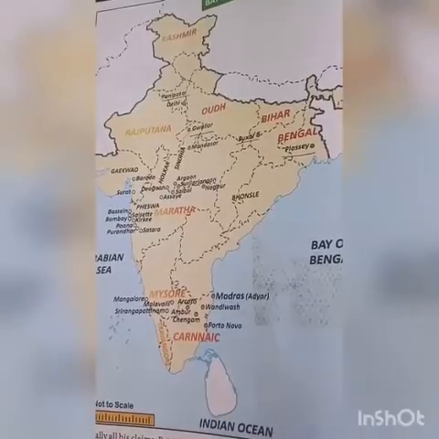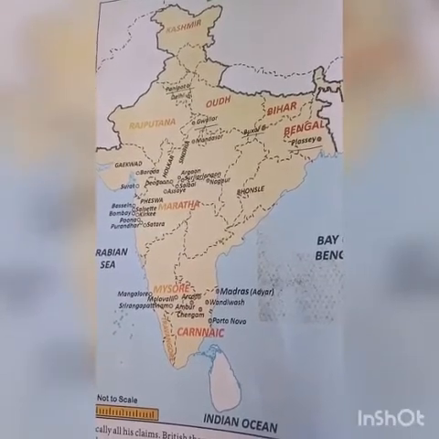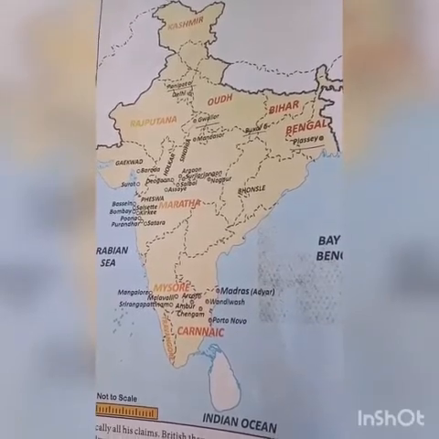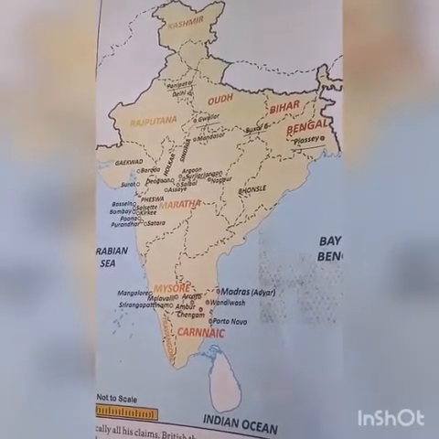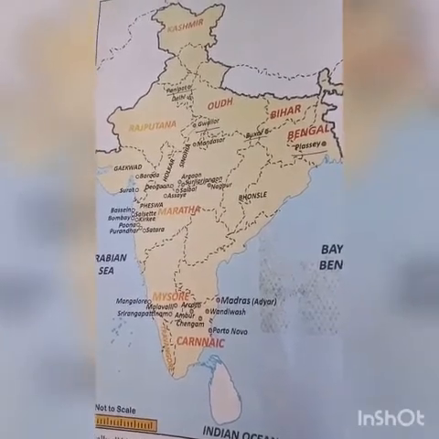The beginning of the British political sway over India may be traced from the Battle of Plassey. It was the most decisive battle that marked the initiation of British rule in India for the next 2 centuries.